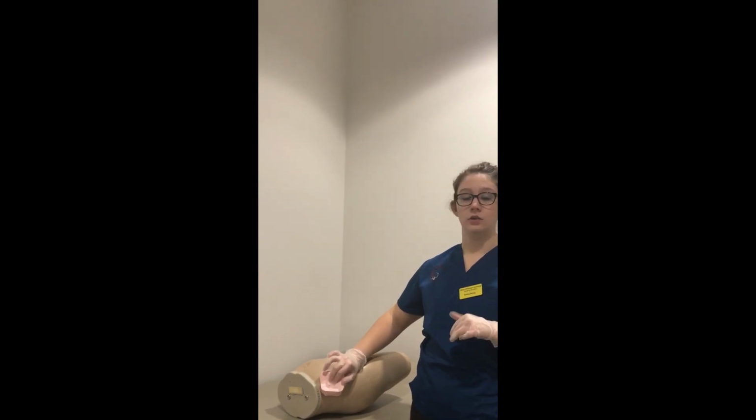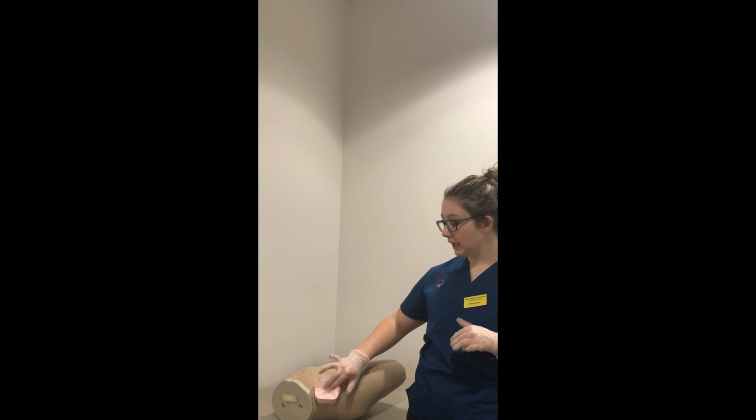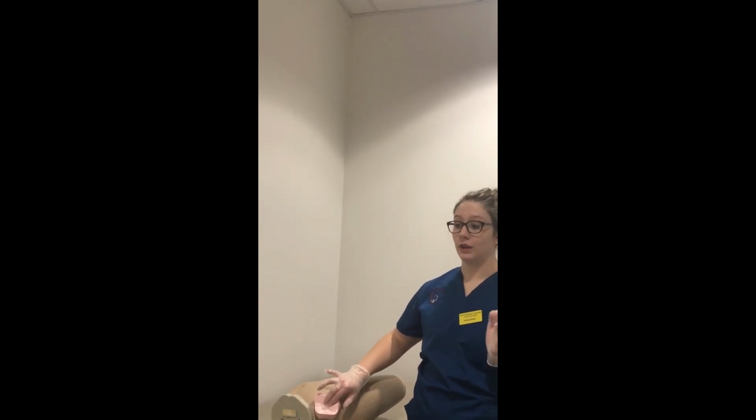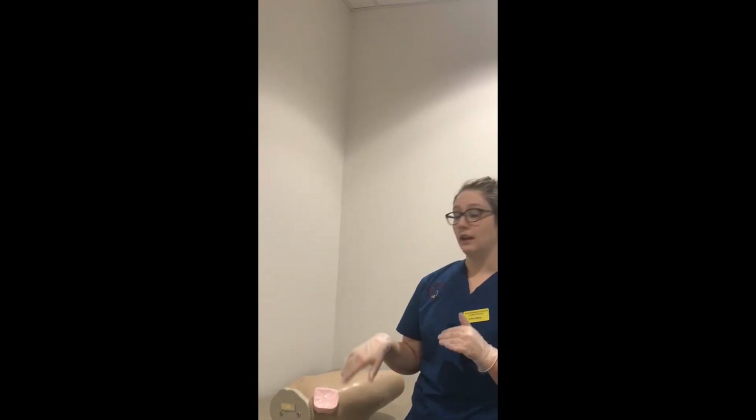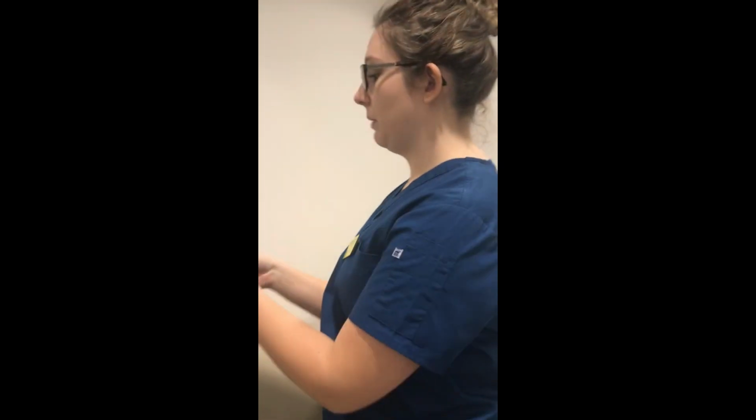Before I gave the injection, when I drew back, if there was blood present, then I would start all over with new equipment and new medication, and then go forward with giving the injection. So there is no bleeding, so then the patient is okay, and then I will return to check up on the patient within 15 to 30 minutes to make sure that the medication is working. Now I will take off my gloves. I will throw all my equipment into the disposable, and then I will dispose of the needle in the sharps container.